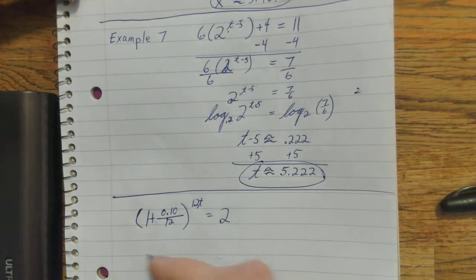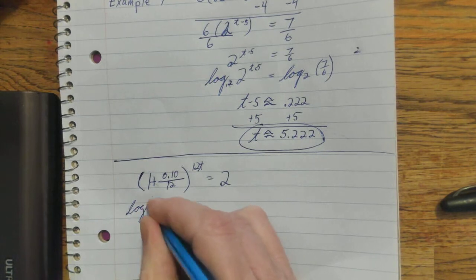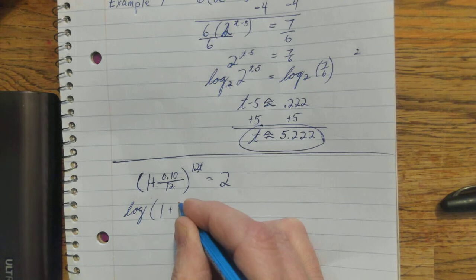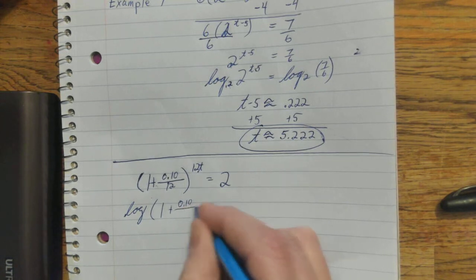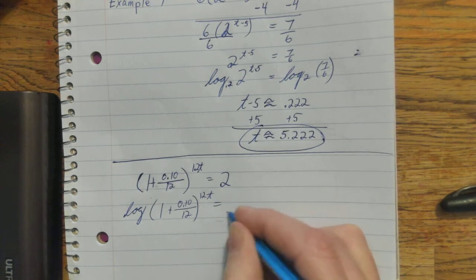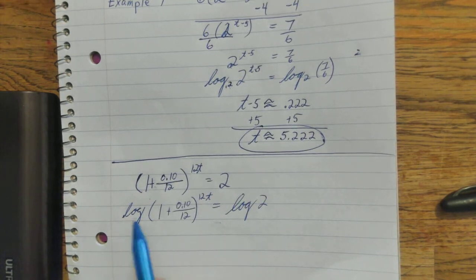So what I'm going to do is just take the log of both sides. I'm going to take the log of 1 plus 0.10 over 12 to the power of 12t equals the log of 2. And that's log base 10.